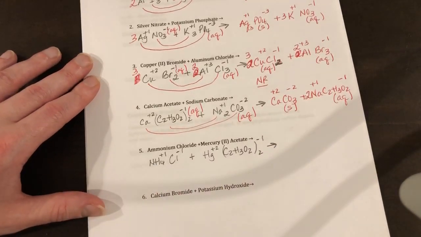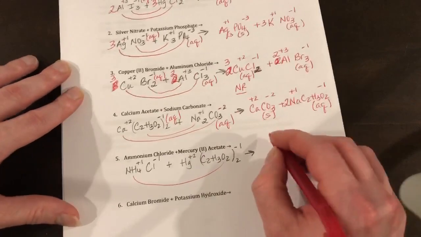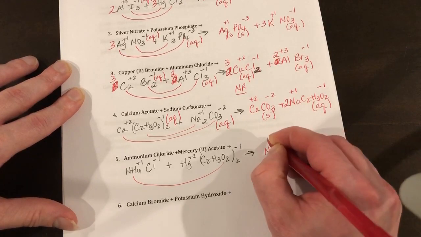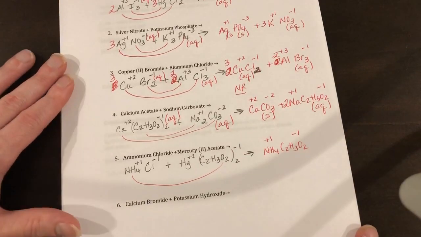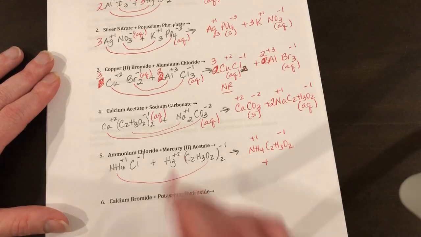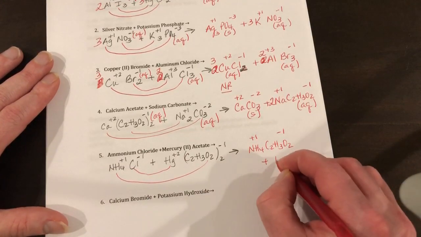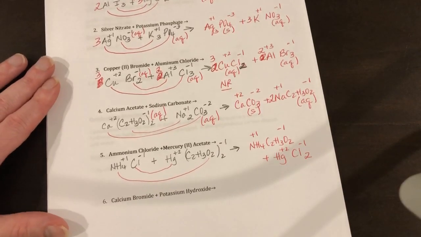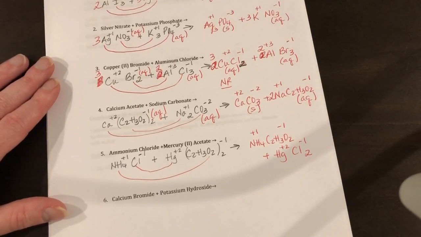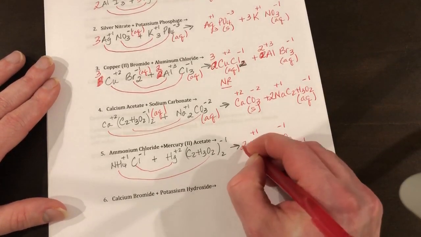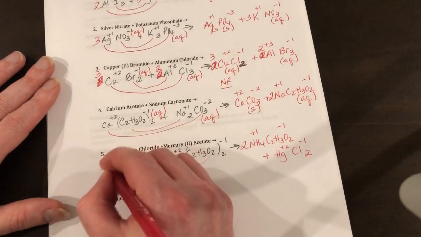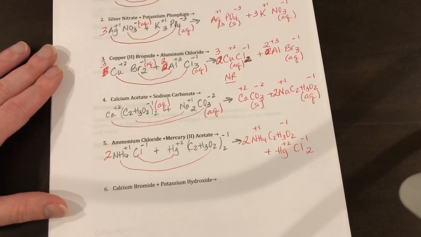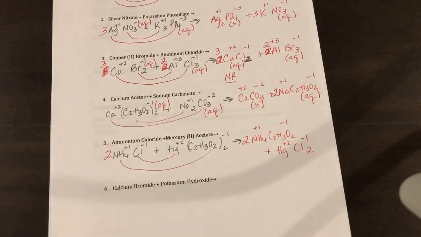Okay, we're going to take the outer 2 ions and put them together. This has a +1 charge, this has a -1 charge, so there's no need to crisscross. And we're going to take the inner 2 ions and put them together. Hg has a +2 charge, Cl has a -1 charge, so we crisscross like that. Okay, going through, let's balance this thing. 2 acetates on this side, I need to put 2 acetates on this side, 2 NH4s, 2 NH4s, 2 Cls, 2 Cls, 1 Hg, 1 Hg. It's balanced.